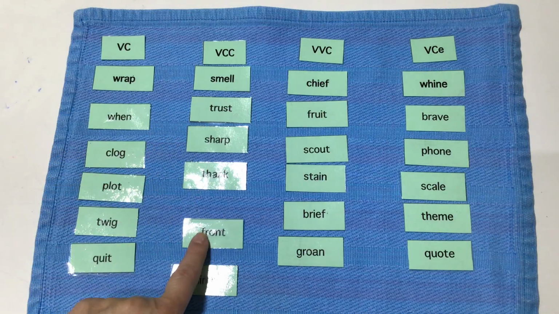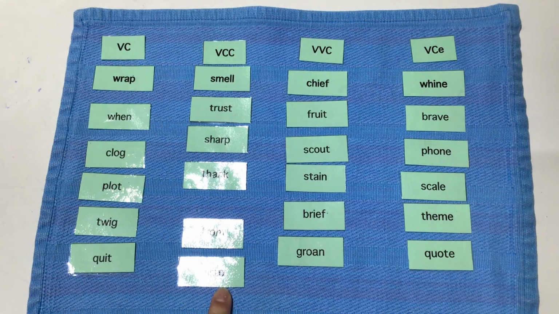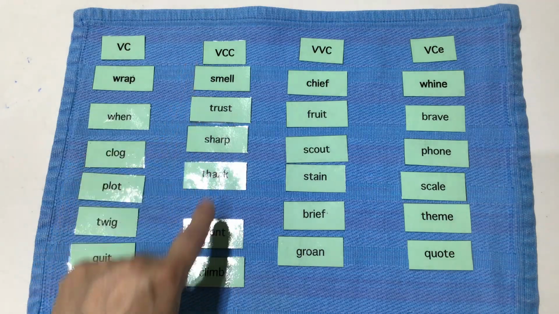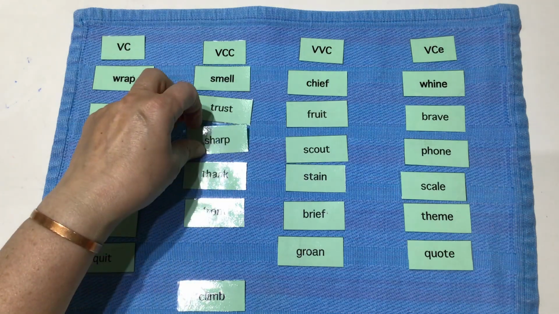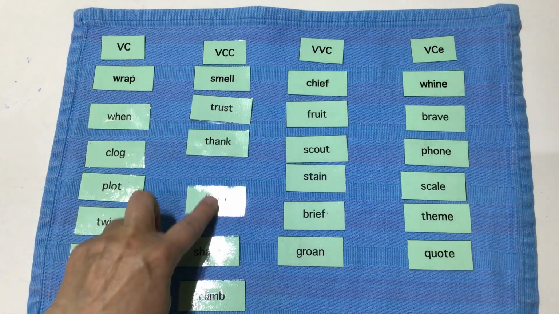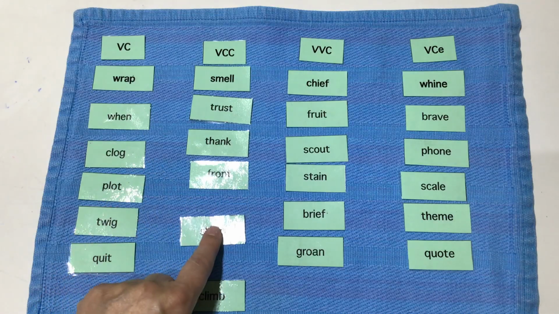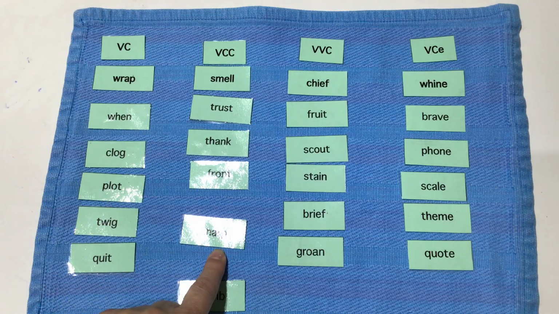Trust, sharp, thank, front, and climb. Well, right away we notice there's a silent letter in climb. And we notice that this I is saying I, but all the rest are saying something that's pretty much their short vowel sound, with the possible exception of this one, which has an R sound because it's R influenced.